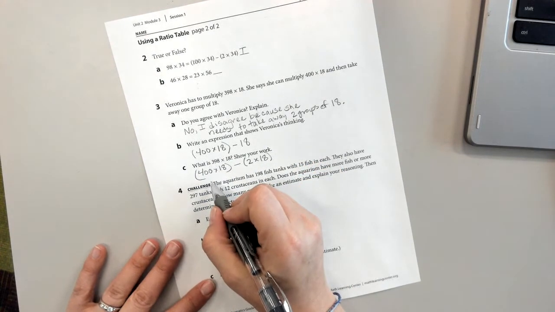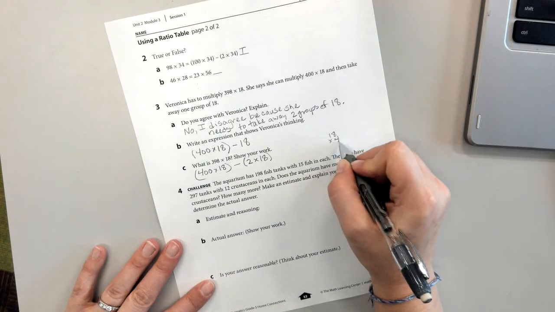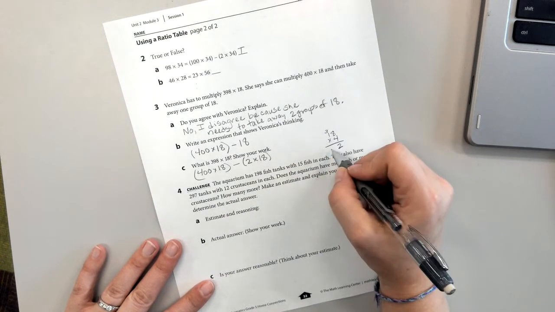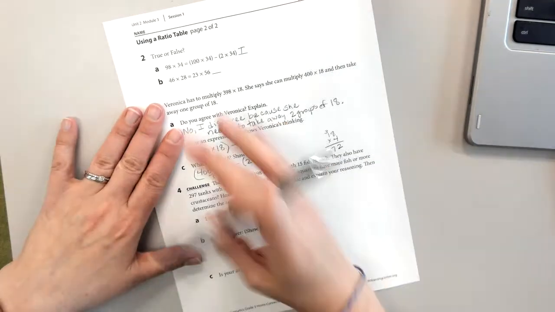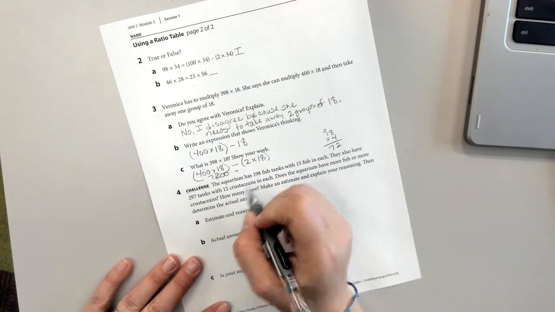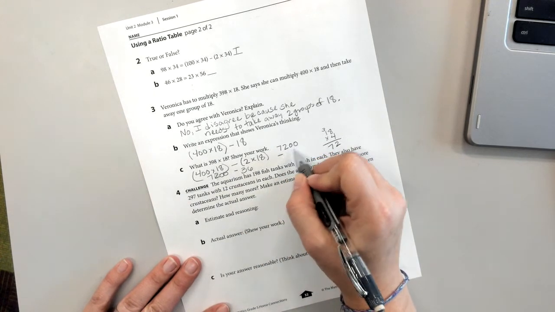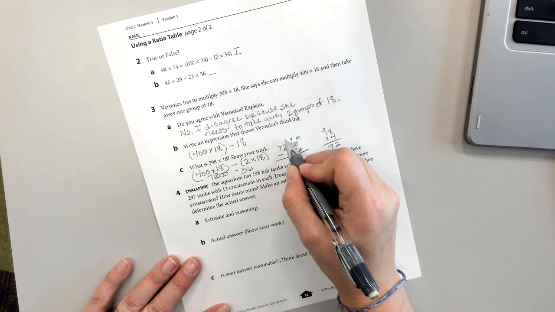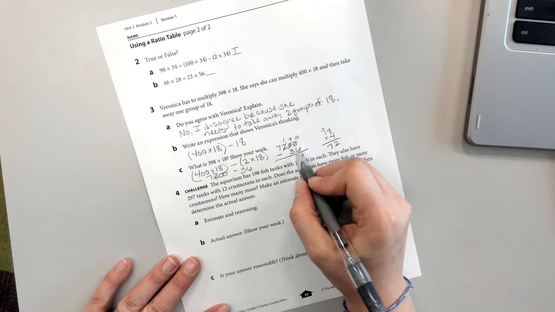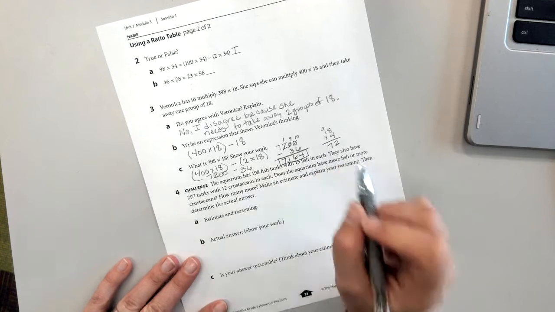400 times 18 is going to be 18 times 4. 4 times 8 is 32, carry the 3, 4 times 1 is 4, 5, 6, 7, and then we have the 2 more zeros. 7,200 minus 2 times 18 is 36, so 7,200 minus 36. We've got to do all this borrowing. That becomes a 10, 9, 1, 10 minus 6 is 4, 9 minus 3 is 6, 1 minus 0 is 1, 7,164 is my answer.